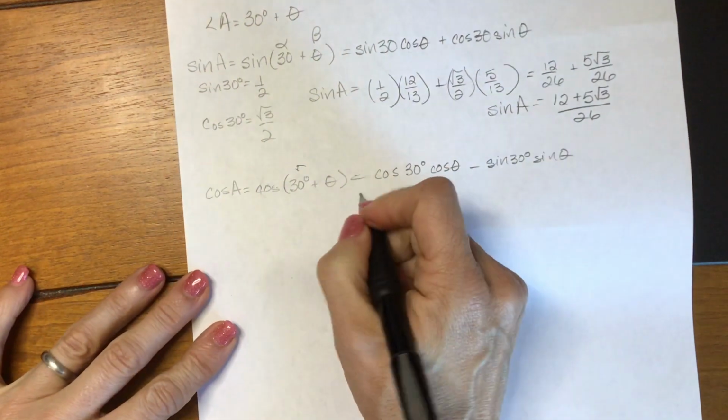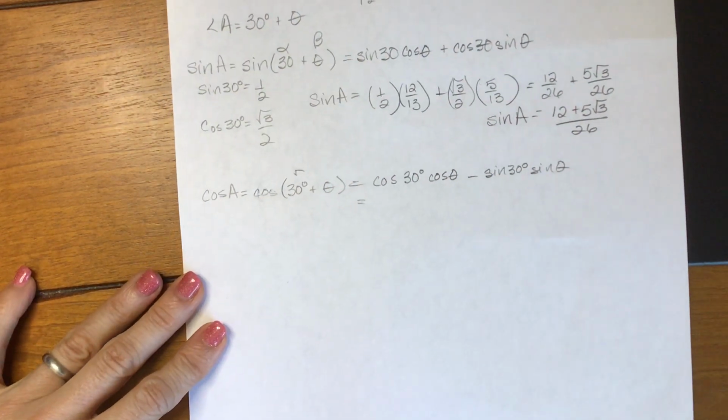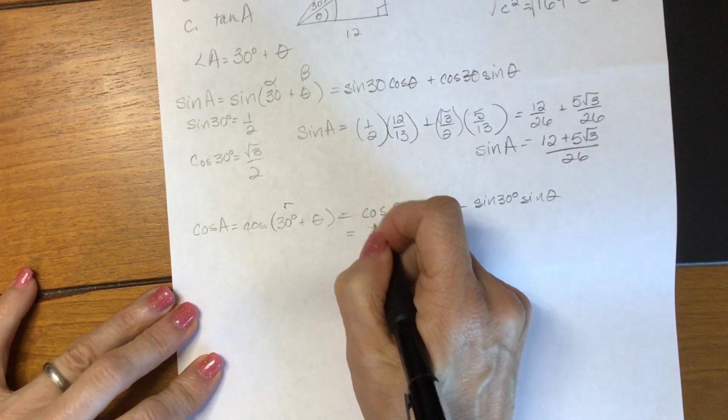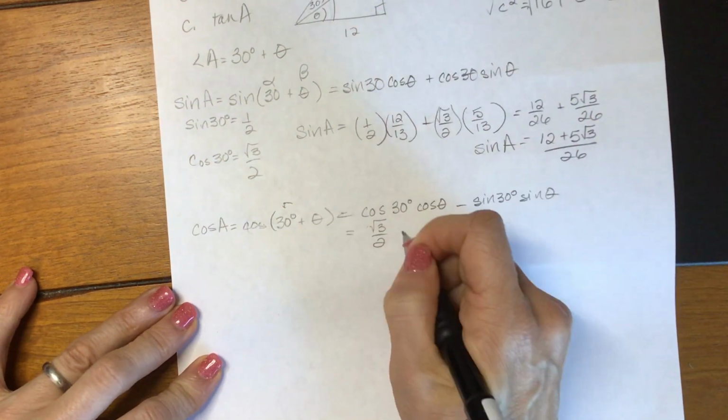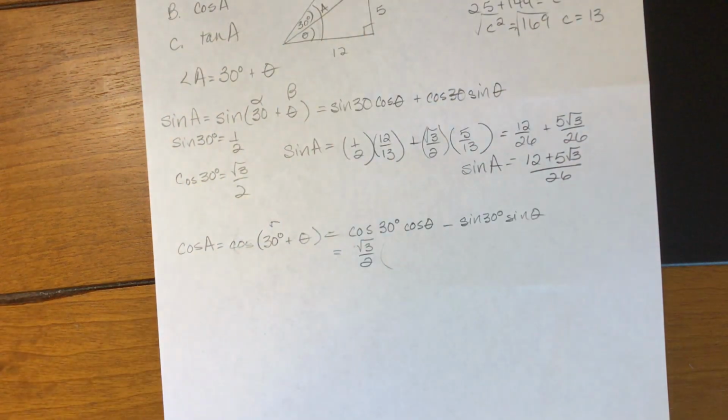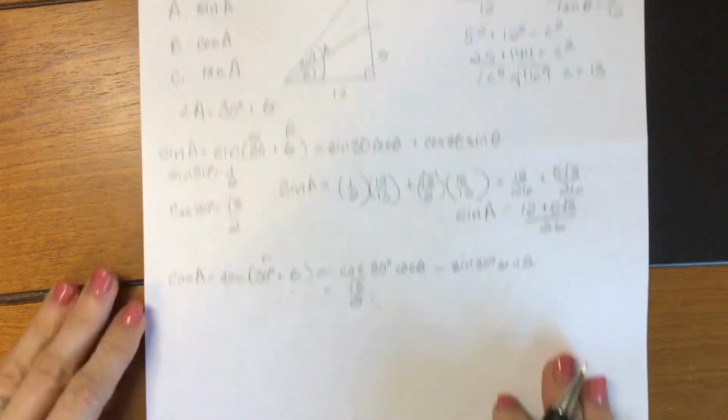Right, so cosine of 30 is root 3 over 2, and that is being multiplied by cosine of theta, which we found up here is 12/13.